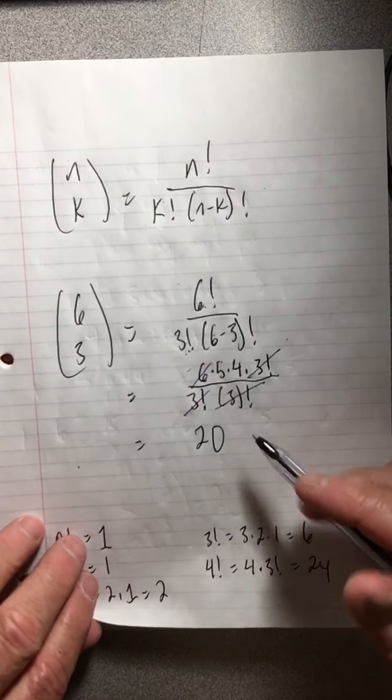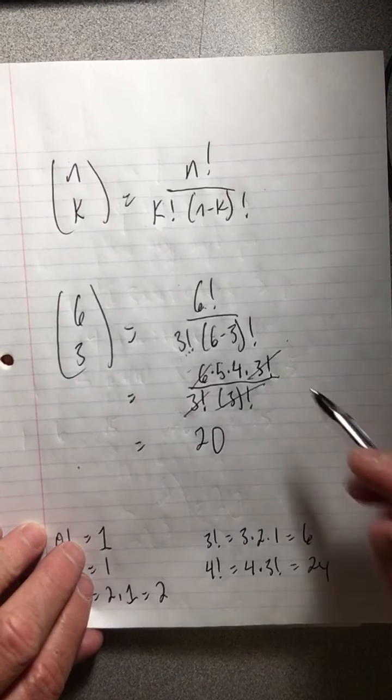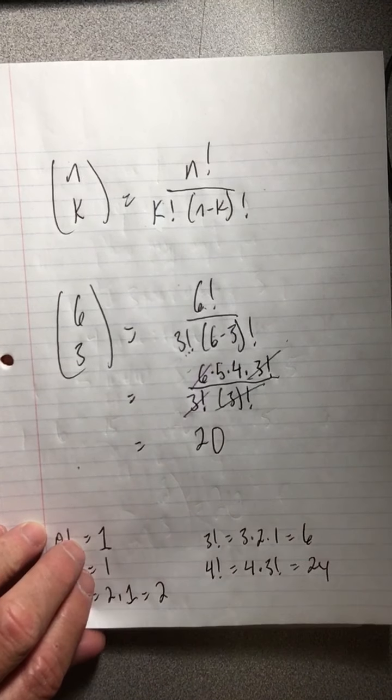But we're going to be using the triangle as much as we can, unless the numbers get too crazy and the triangle's too hard to build.